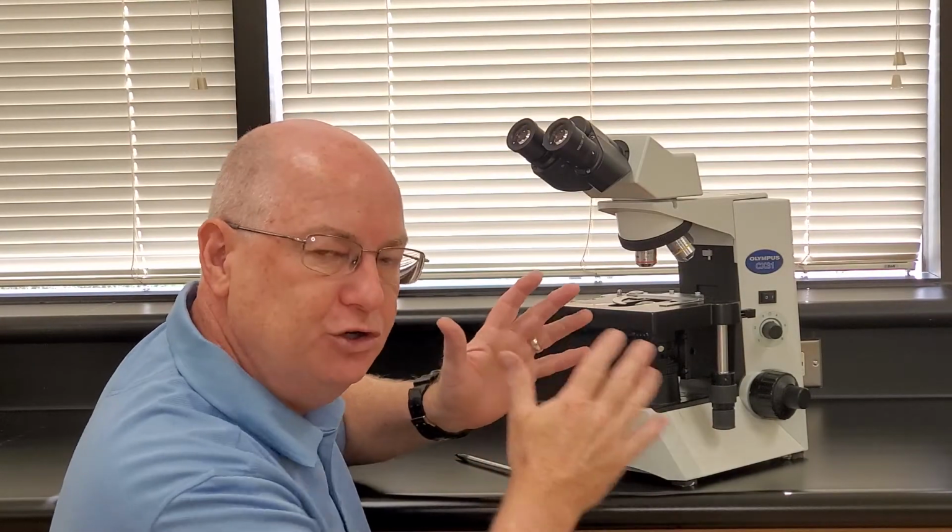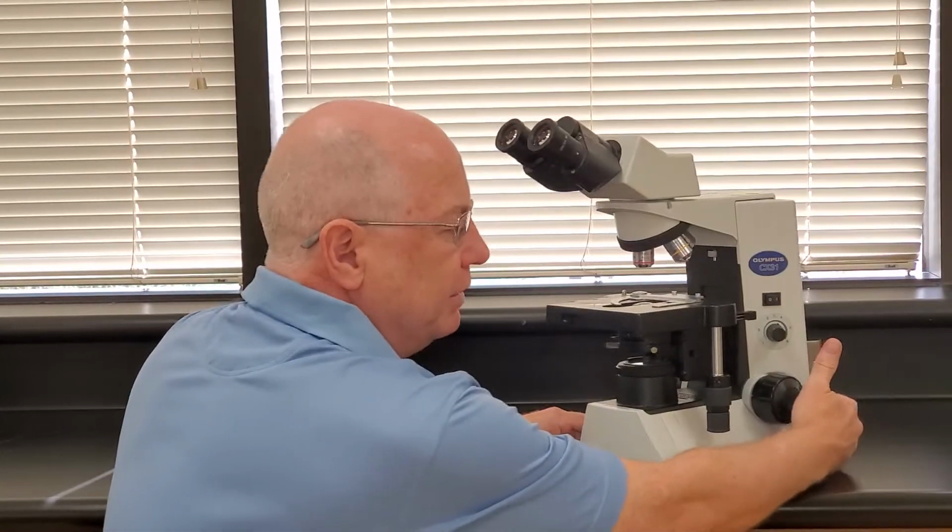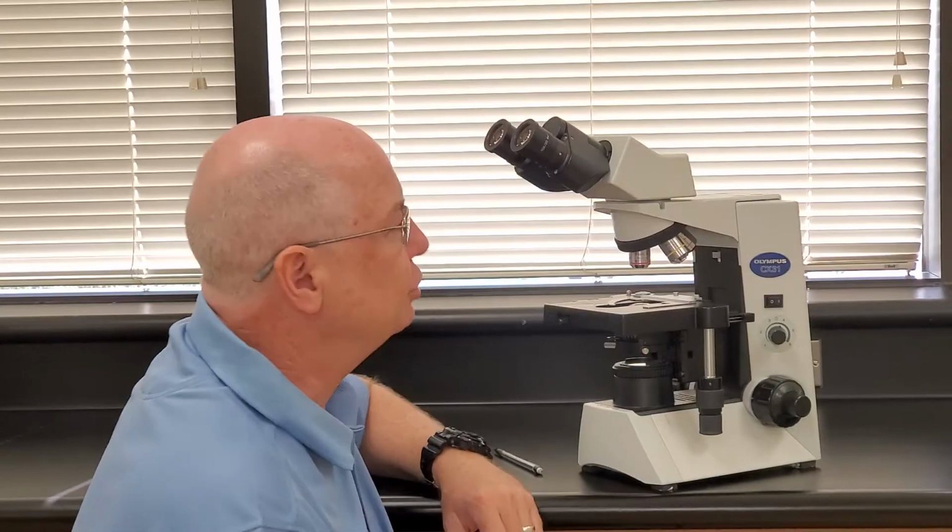Now, I know I've lost some of the continuity of what I was trying to get across, which are just the parts of the microscope, but I want you to understand how the microscope is used. So let me review the parts. I'm going to do the last couple of pieces, and then we'll finish up with the scope.